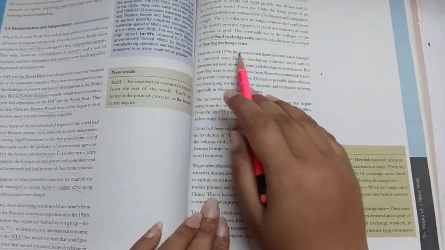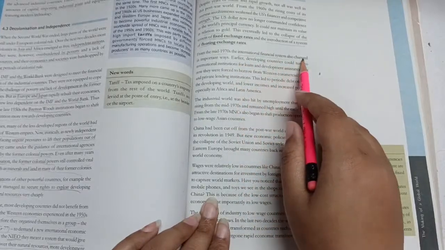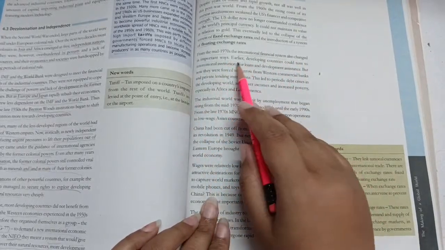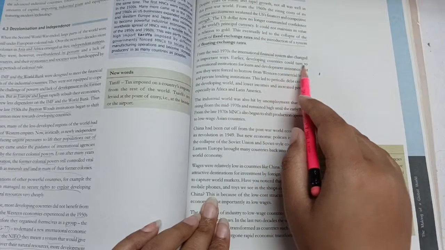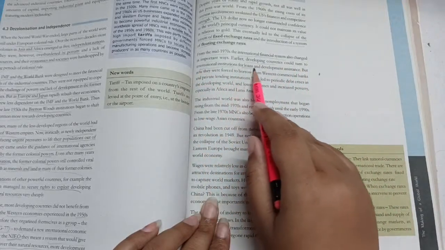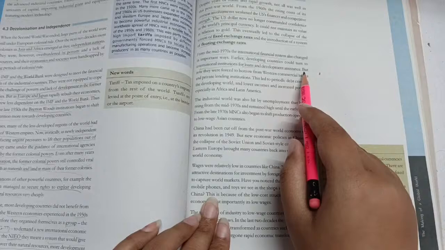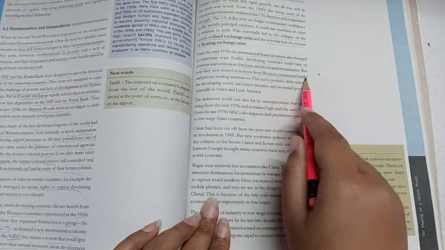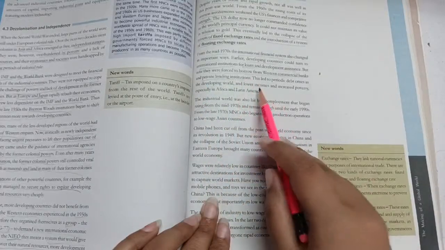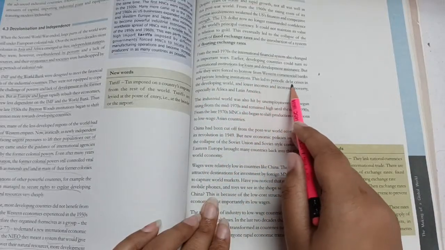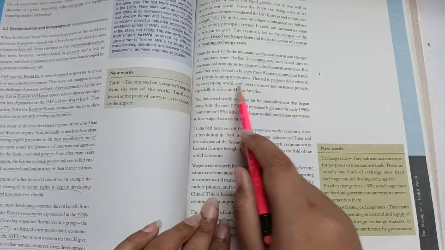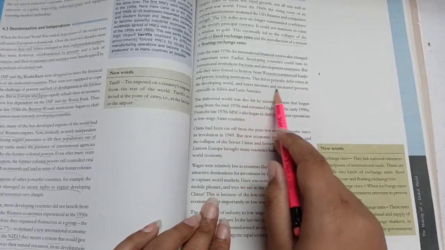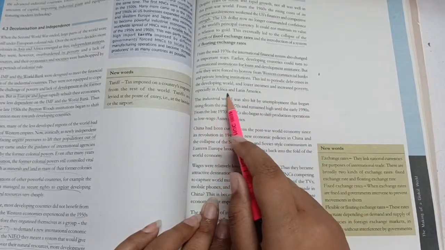From the mid 1970s, the international financial system also changed in important ways. Earlier, developing countries could turn to international institutions for loans and development assistance, but now they were forced to borrow from Western commercial banks and private lending institutions. This led to periodic debt crises in the developing world and lower incomes and increased poverty, especially in Africa and Latin America.